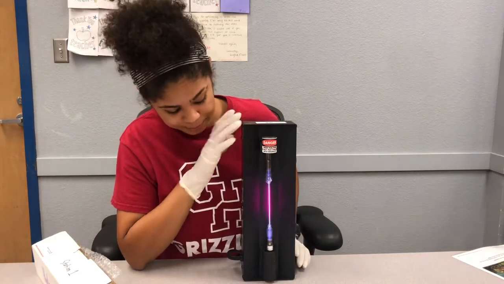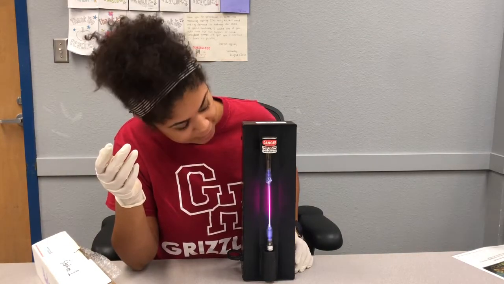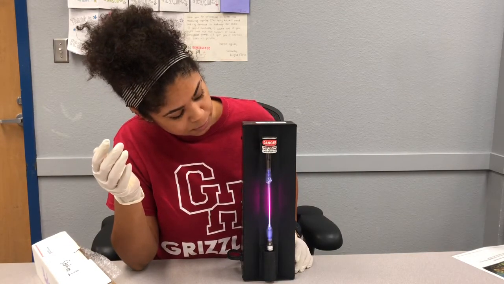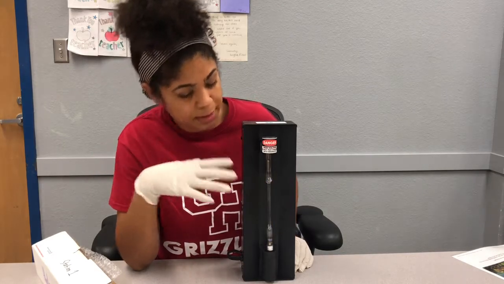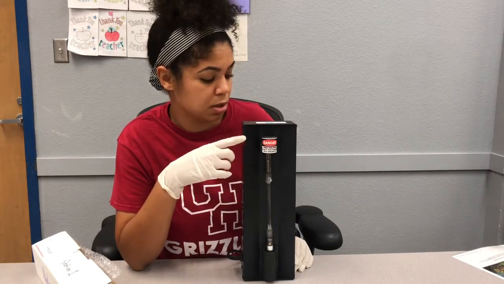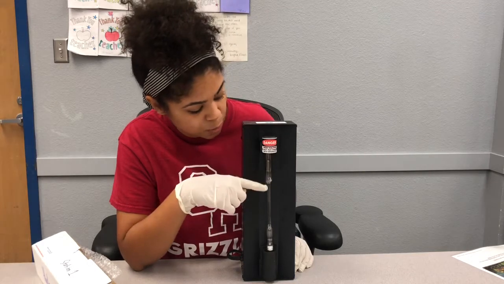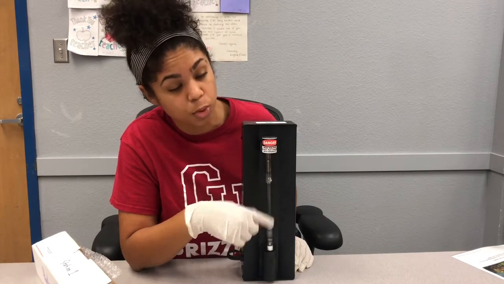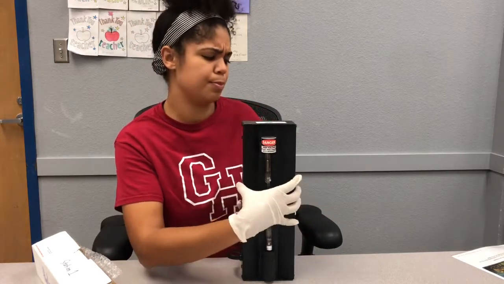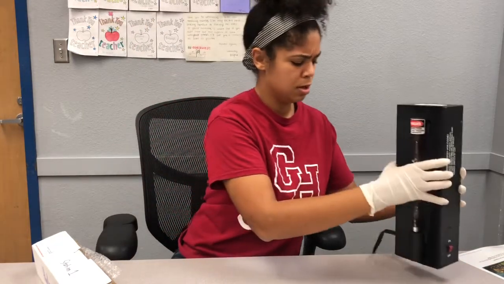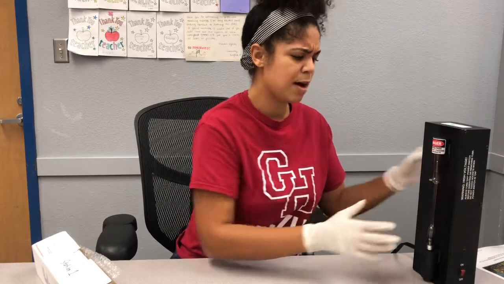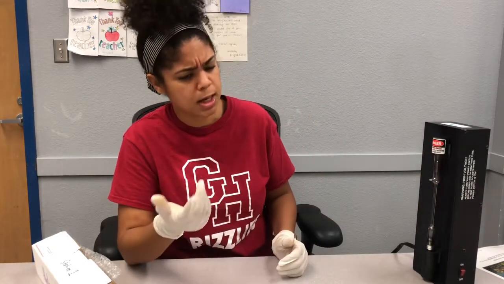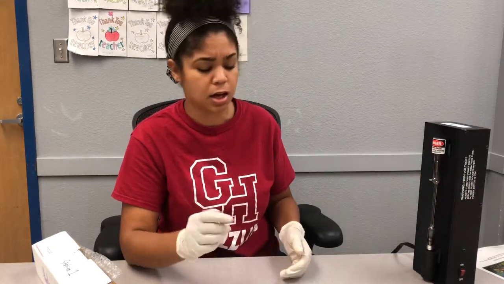See that? That's very cool. Now I can't have this on for very long, because what will happen is the glass will get hot, and if this glass gets too hot, this bulb will break. And these bulbs here, they're about $50 to $100 each, which is not a lot, but that can get costly very quickly.